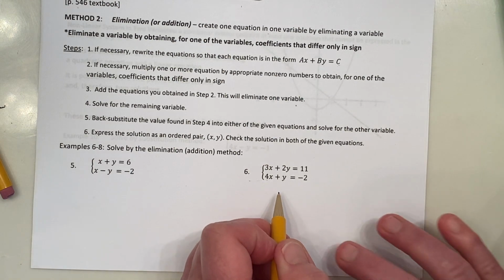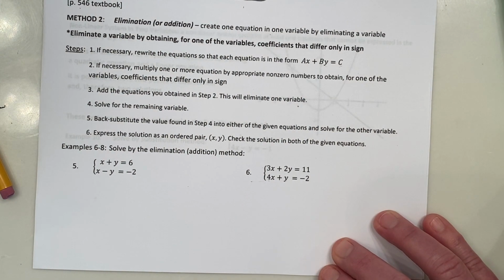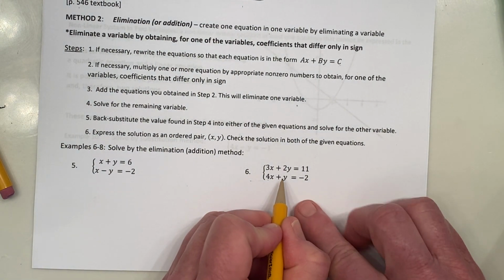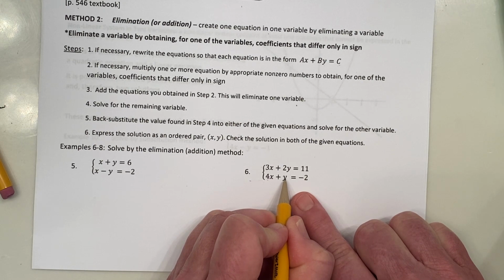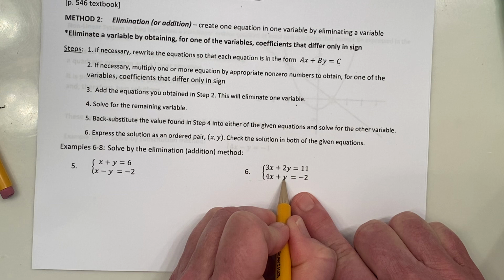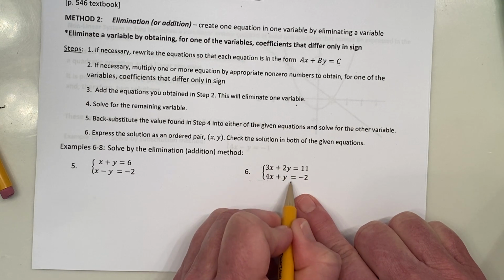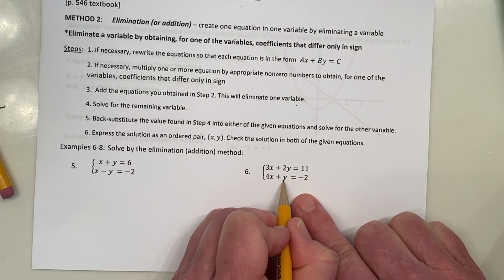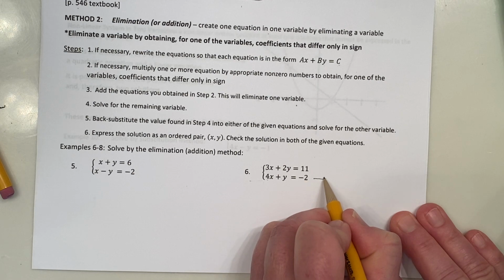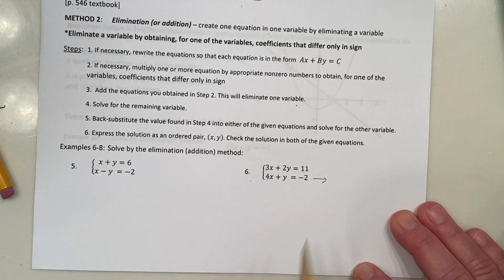So I think what I'm going to do is look at the y terms, and I'm going to look at the bottom equation, and I realize if I make the coefficient on y here -2, when I add the positive 2 down with it, those would cancel or eliminate. So what we're going to do is say, you know what? Let me multiply this bottom equation by -2.